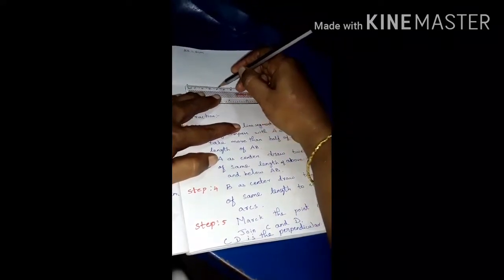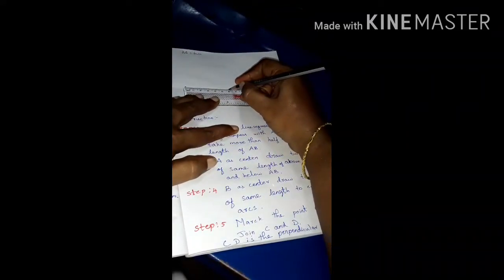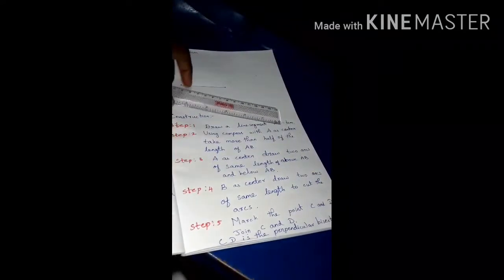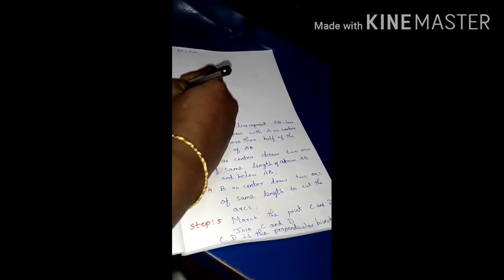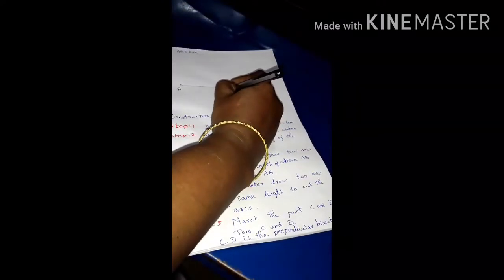Now we draw the line. Okay, this is line segment AB, 6 cm. We construct it.